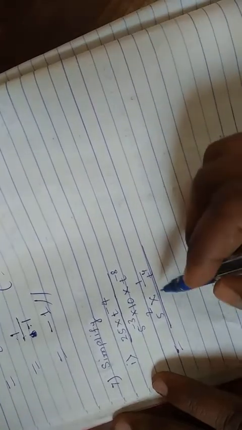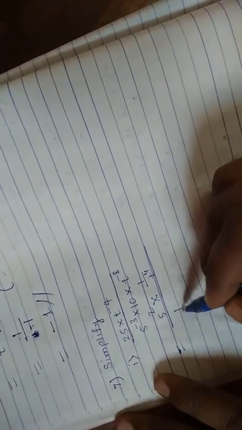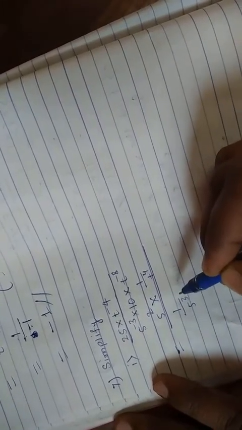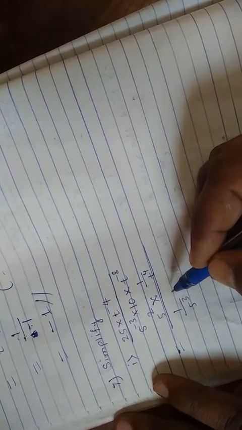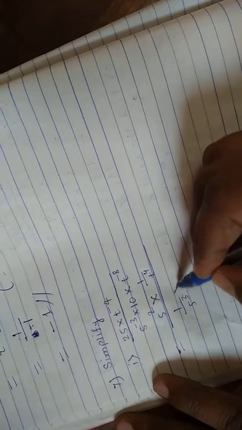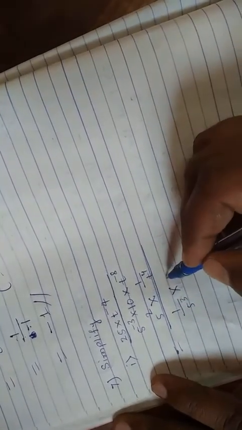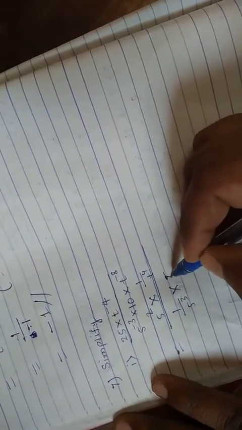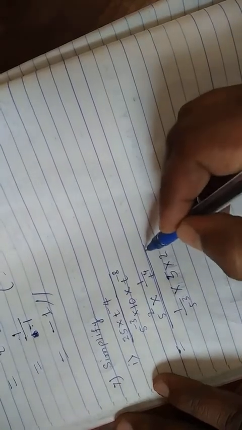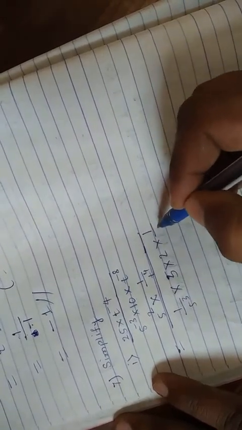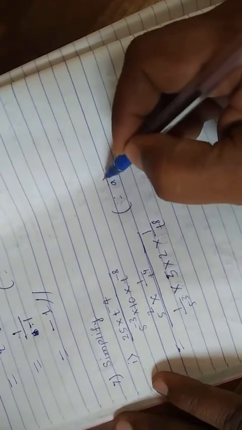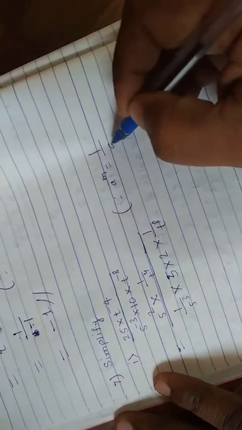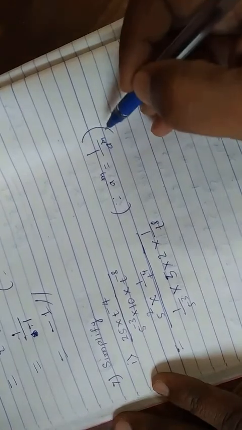And next this one as 1 by 5 raised to 3, using the law a raised to minus m is equal to 1 divided by a raised to m. Students, and this 10 I am going to write as 5 into 2. And this one also I am going to write as 1 divided by t raised to 8, because a raised to minus m is equal to 1 divided by a raised to m. Understood, all of you?